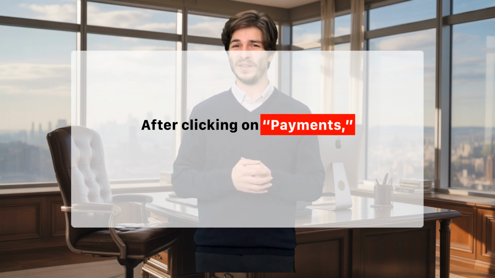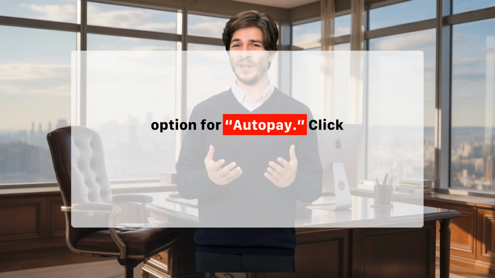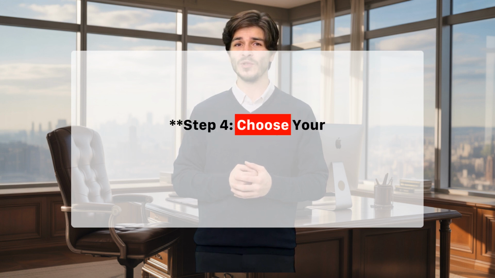After clicking on Payments, you should see an option for Autopay. Click on this to start the setup process. Step 4. Choose your payment amount.